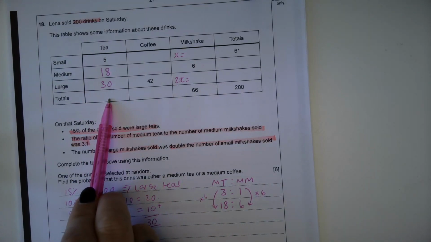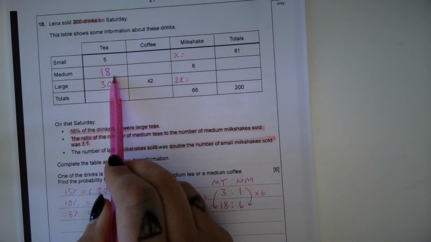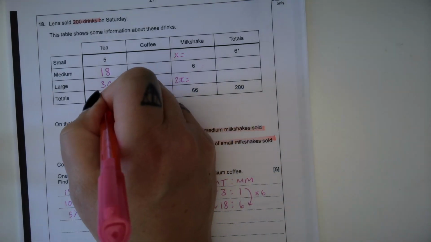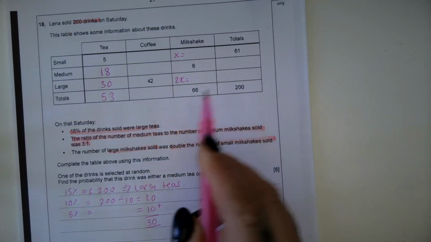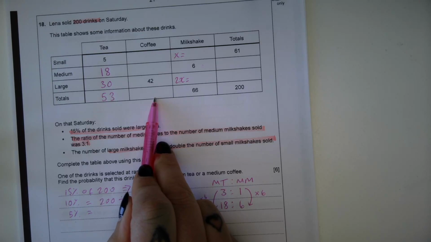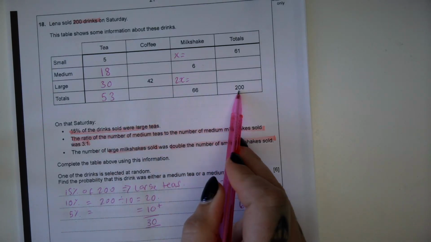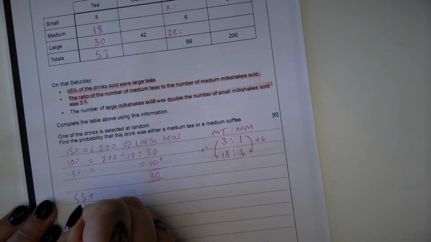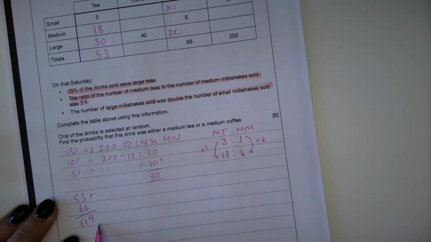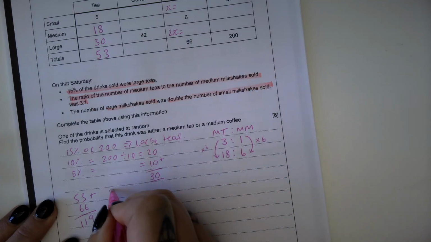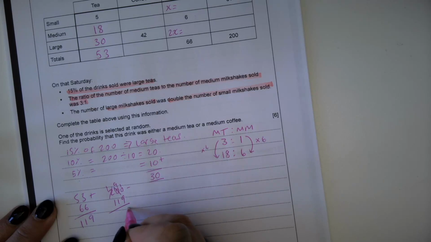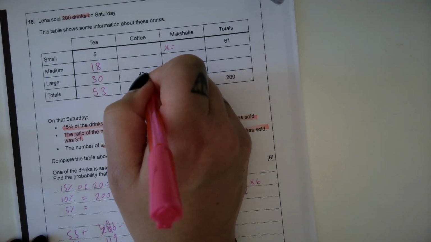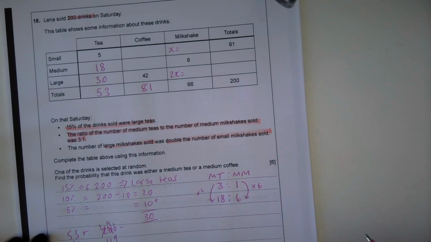So we can complete this total column. 5 plus 18 is 23, plus 30 is 53. Wonderful. We can complete the totals of coffee now, because we have these two values. We're going to take them away from 200. So 53 plus 66 is 119. 200 take away 119 is 81. So total of coffee is 81.